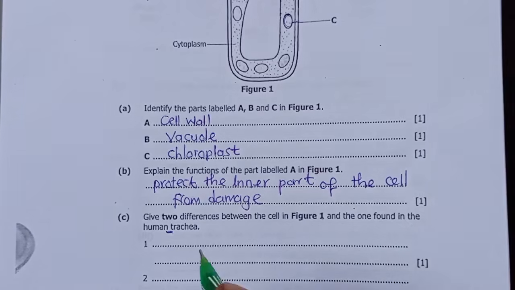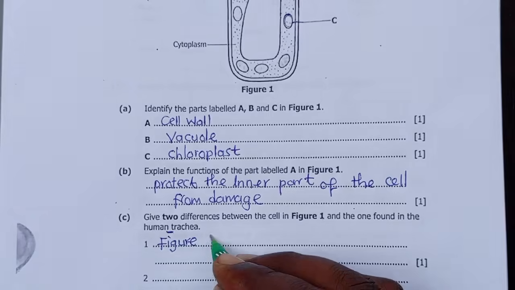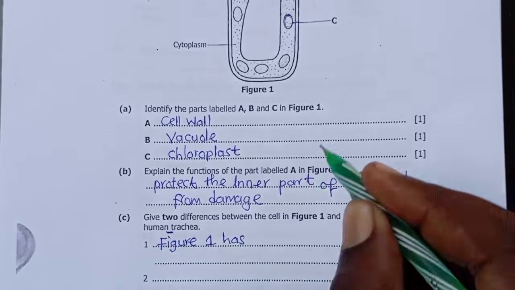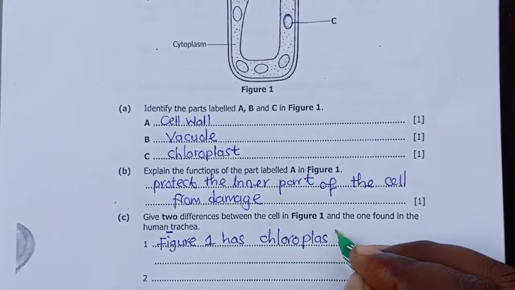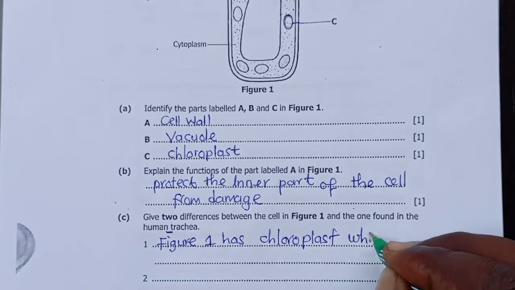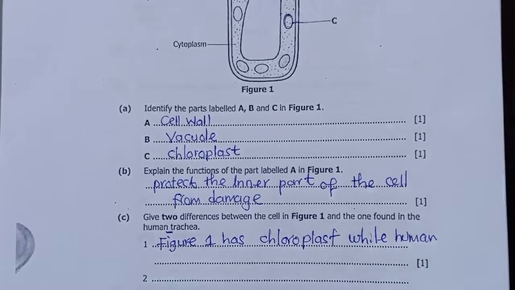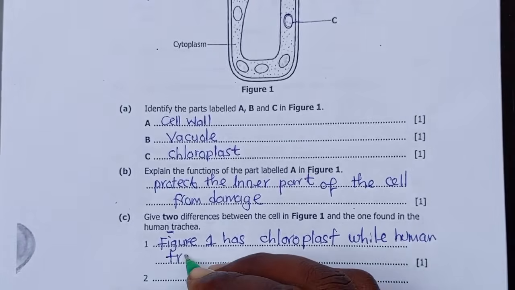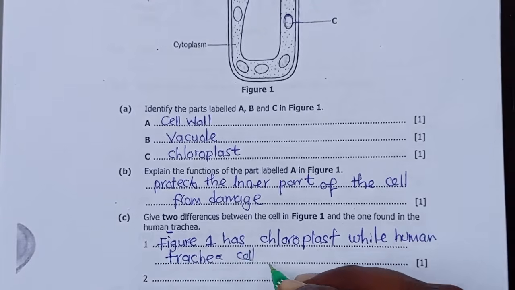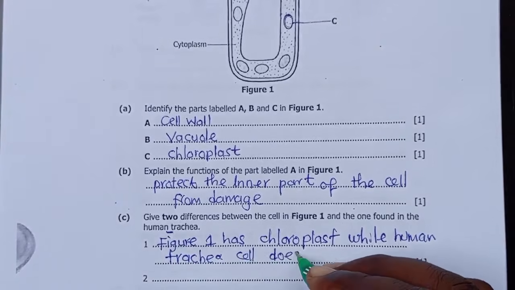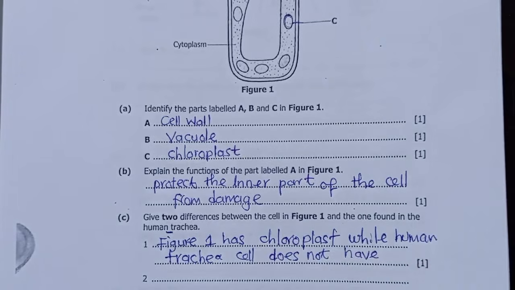You will discover that you say figure 1, you know that is a plant cell. Figure 1 has what? Figure 1 has chloroplast. Then you say, wow, human trachea cell doesn't have a what? Trachea cell doesn't have. So does not have. We are just giving some differences there.